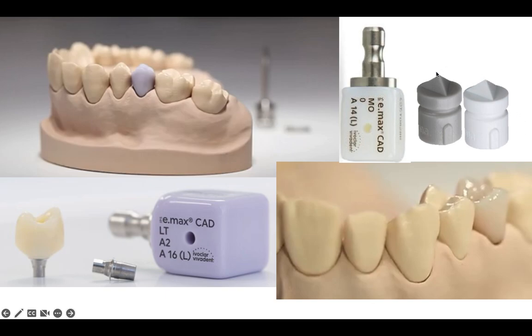If you do, for example, this system, this is known as IMAX CAD, medium opacity, and it is used with something known as a scan body. And when you're scanning, you have to let the scanner know that you are not doing a diagnostic scan, or a crown prep scan, or a crown onlay, but you're doing a scan body impression. So it is a little bit different.